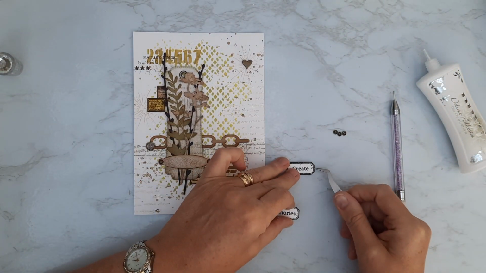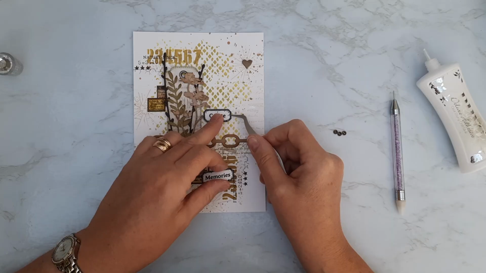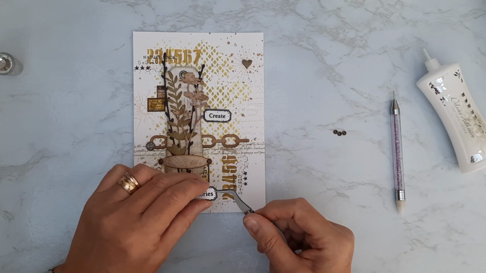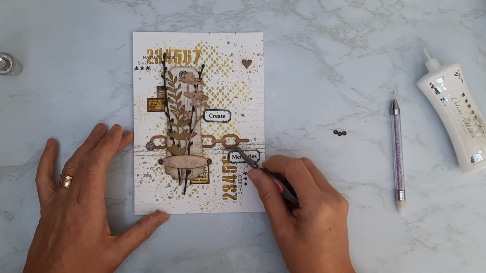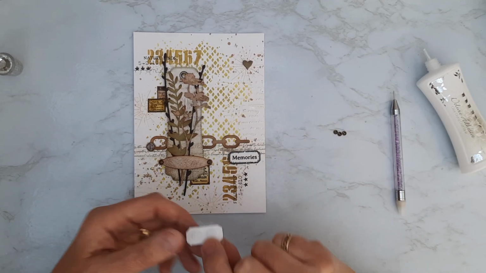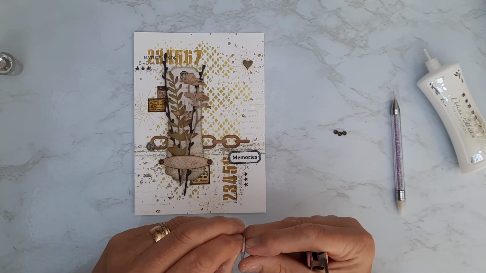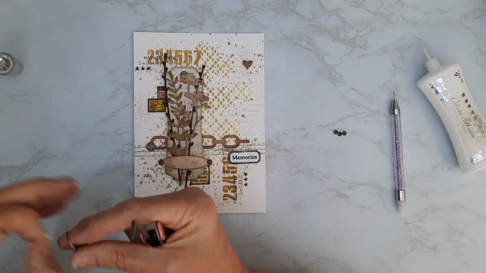But what we're going to do with these, we're going to have one of them up here, and we're going to have the other one here, like so. Again, linking these elements together. So that one, we've got, oh, I'd already got the foam pads out. Are we having a good day?